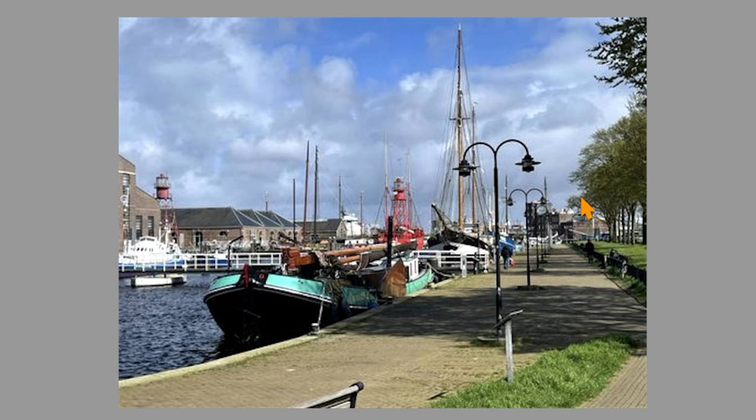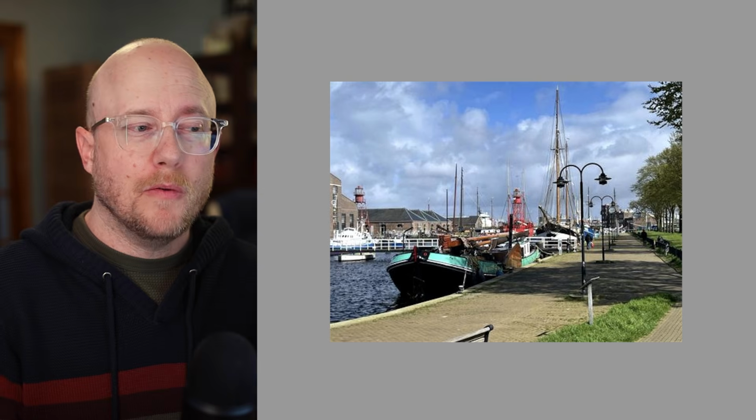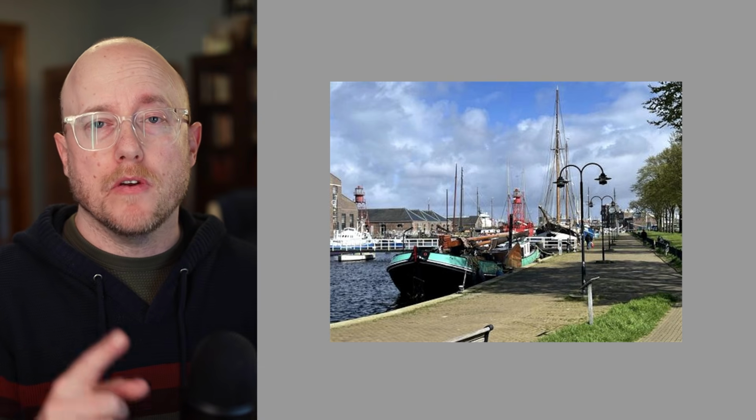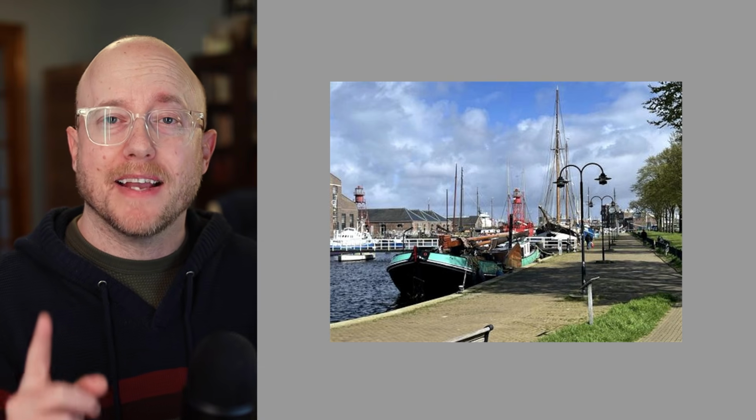When we look at our reference photos, it can be overwhelming. We are taking in so much information all at once. We are thinking about color, about value, about shapes, about composition. There's so many things to think about. One of the best things that we can do is to turn our reference photos black and white.